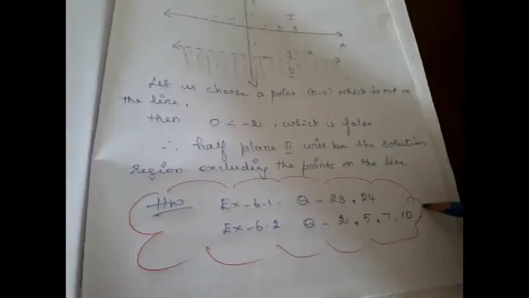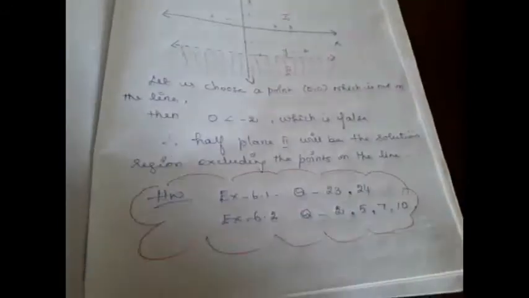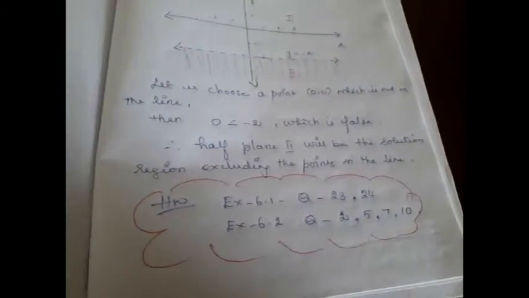Yes. Hope you understood. If it is going to be a strict inequality, it should be expressed as a dotted line. If it is going to be less than or equal to, you have to draw it with a thick line. It's a very easy concept that we have learned today. Do these problems as homework and post them in the group without fail. And if you have any doubts, you can contact me. Try to do these problems on graph sheet so that you won't make any mistakes.